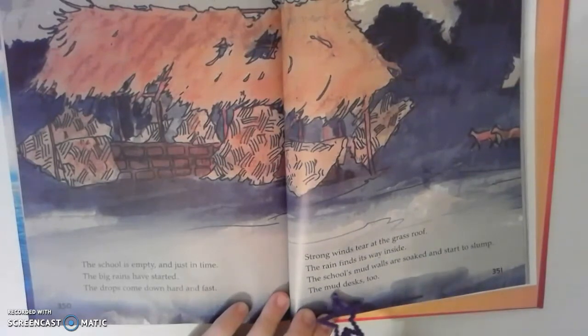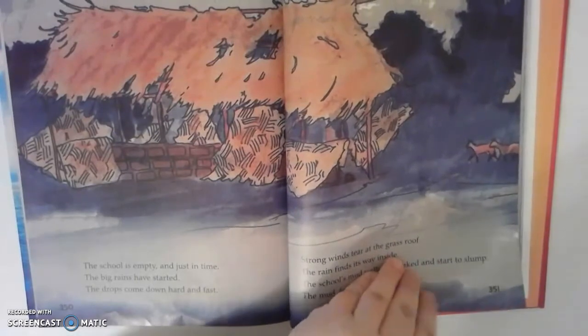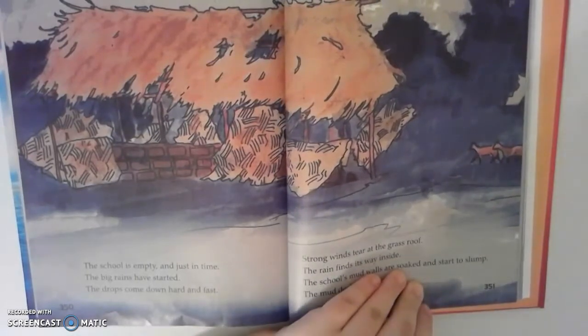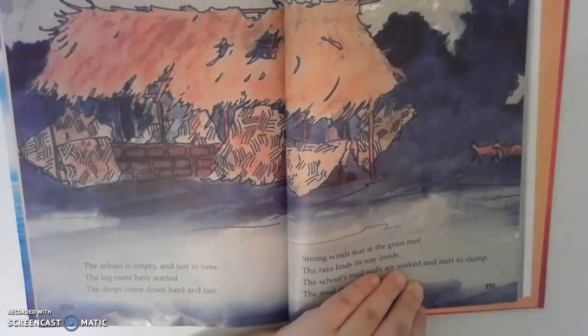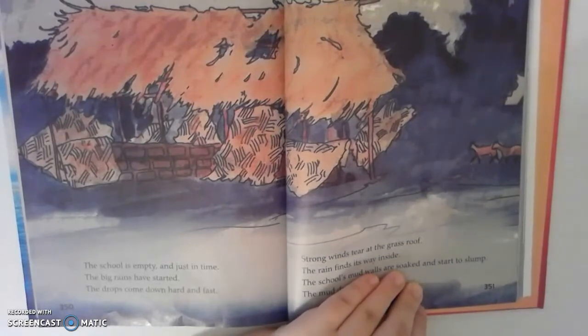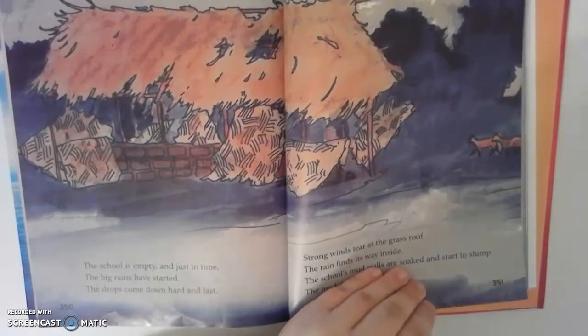The mud desks too. Remember how I said that maybe if they get wet, they'll start crumbling? So that's what's happening. The rain is getting them wet, and mud is basically wet dirt. It's like if you were going to pour a cup of water outside on the dirt, it would turn into mud. Once it dries, if you were to pour another cup of water on it, it would do the same thing.